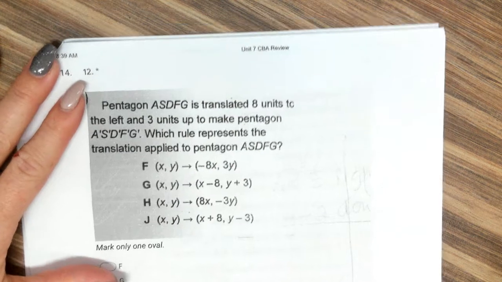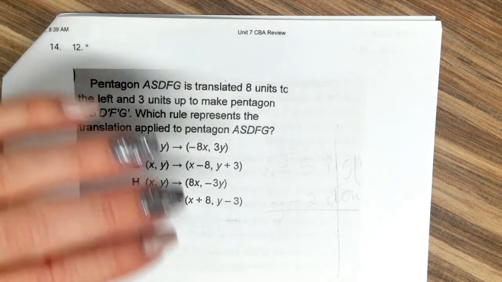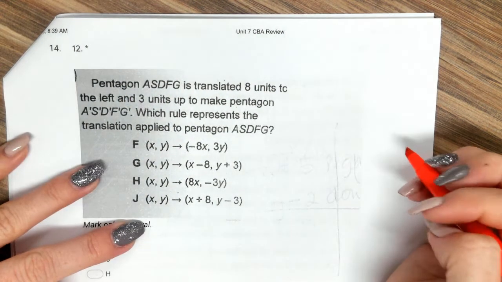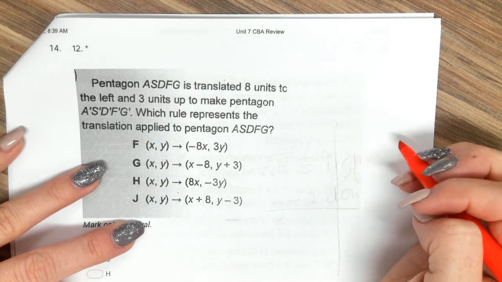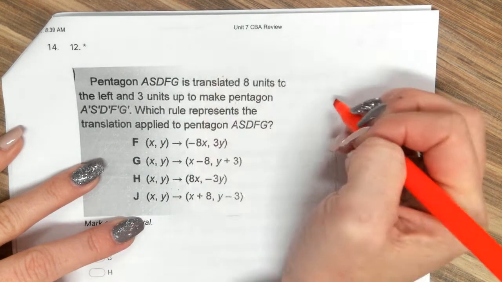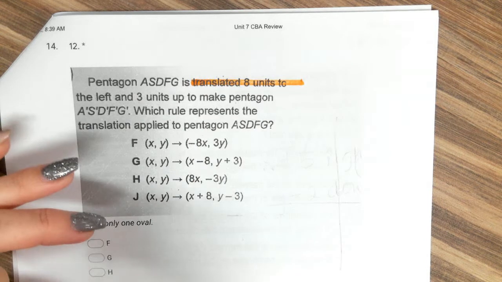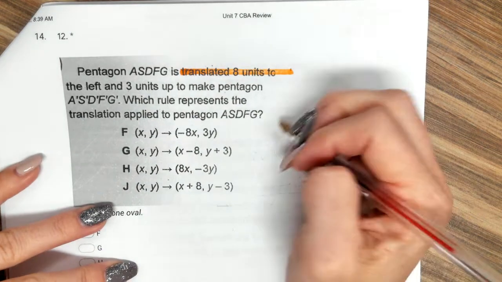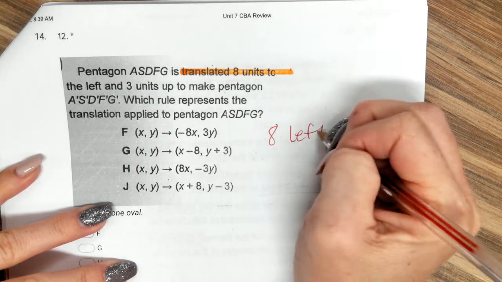Number 12. What is the clue word on number 12? I need to hear everybody. What's the clue word on number 12? Translated. And I'm going to write 8 left, 3 up.